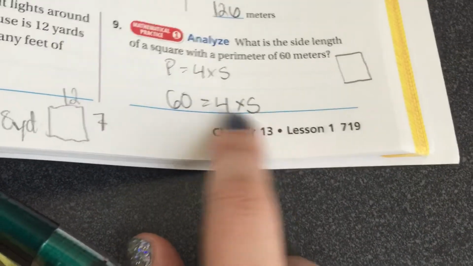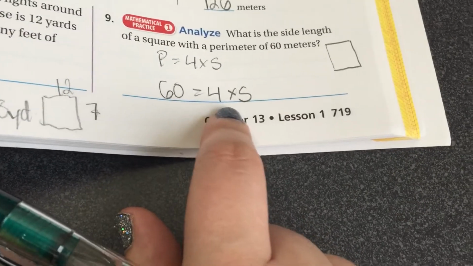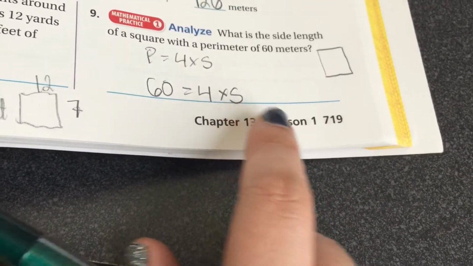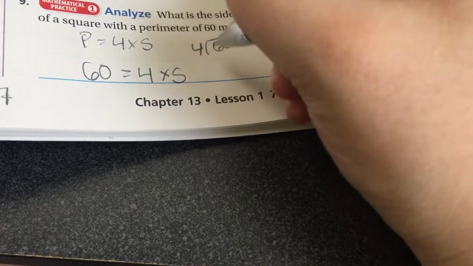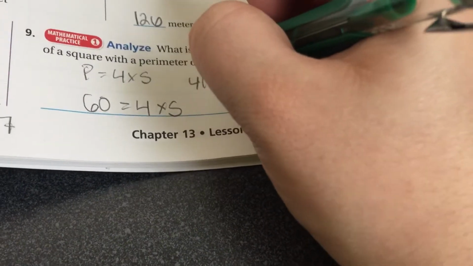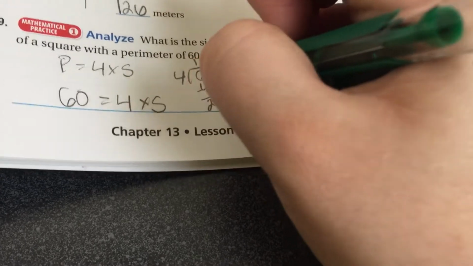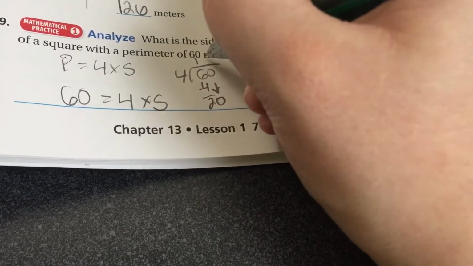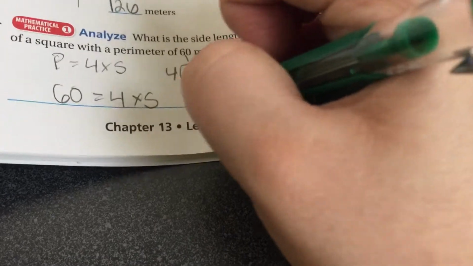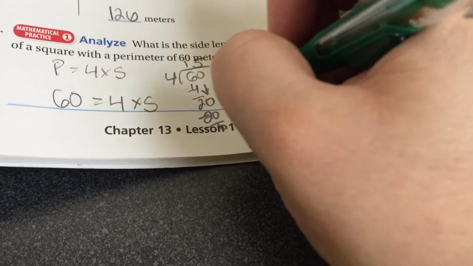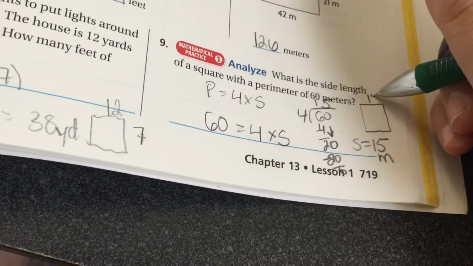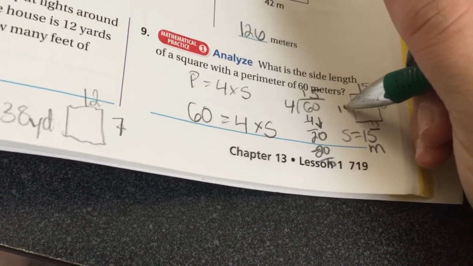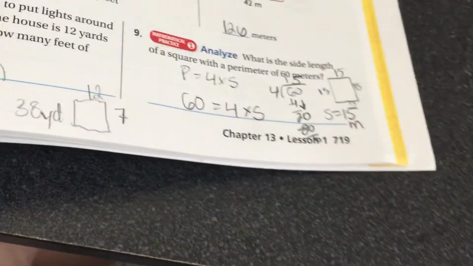Now, you may know this one off the top of your head, but if you're not sure, use the opposite operation to figure out the missing side. So I'm going to do 60 divided by 4. 4 goes into 6 one time. Then 20, 4 goes into 20 five times. So 15. Your missing side equals 15 meters. If you were to draw that back onto your shape, that would be 15, 15, 15, and 15. Add all those up, you will get 60. So that's a way to check your answer.